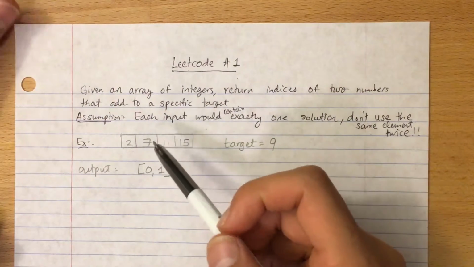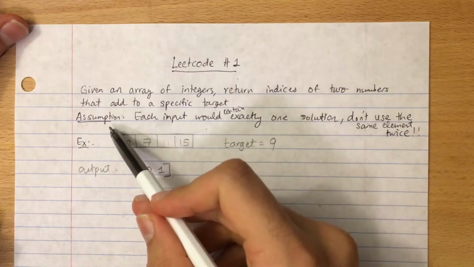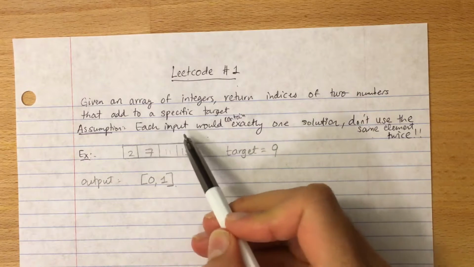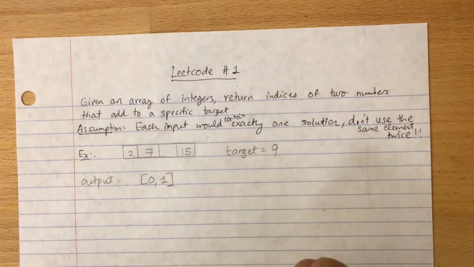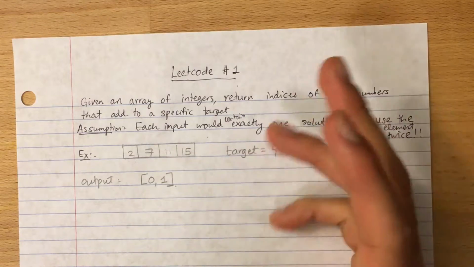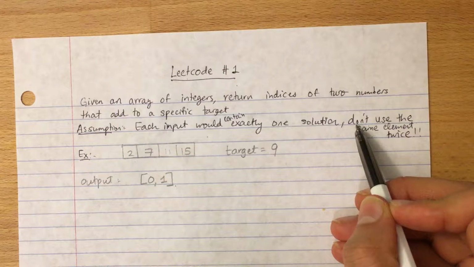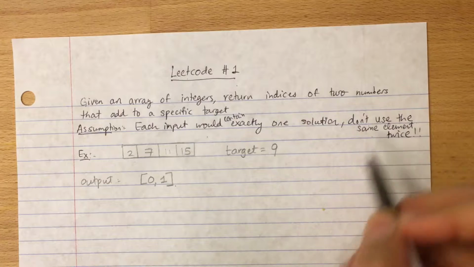So for instance, there's an example here, but before we get into the example, there are some assumptions that they also give you. The first assumption is that each input would contain exactly one solution. So we don't have to worry about there being 2 or 3 solutions in each given input array. Another assumption they also give you is that you don't use the same index twice.